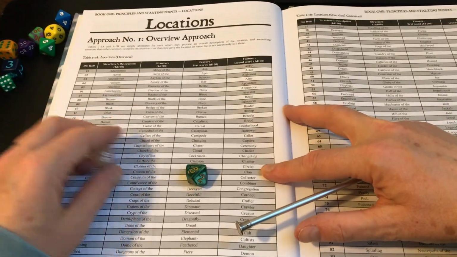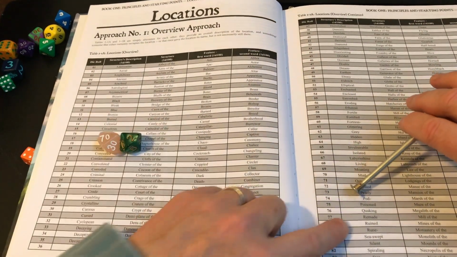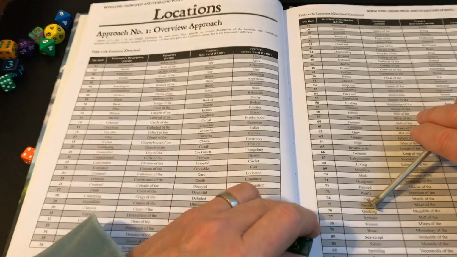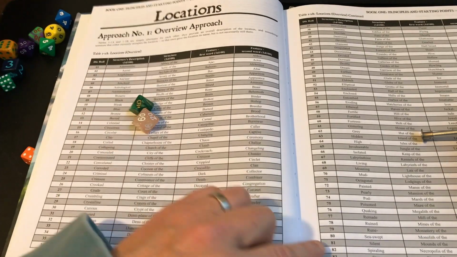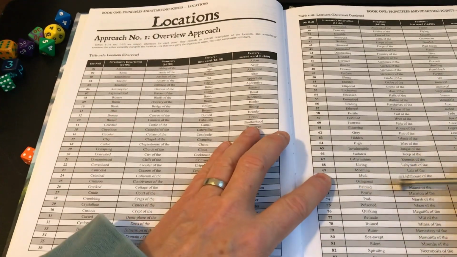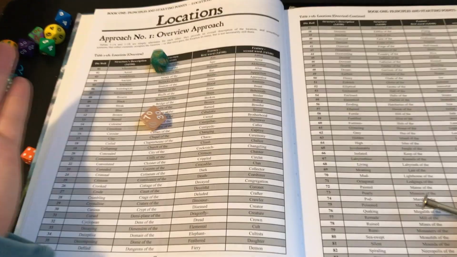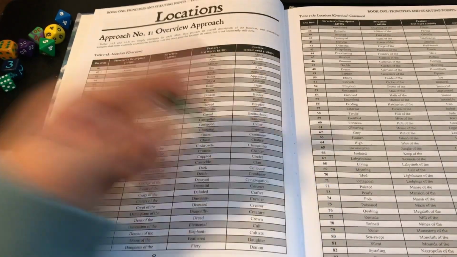So, for example, if we rolled up this just to look, we've got the quaking island of the man-eating mother.